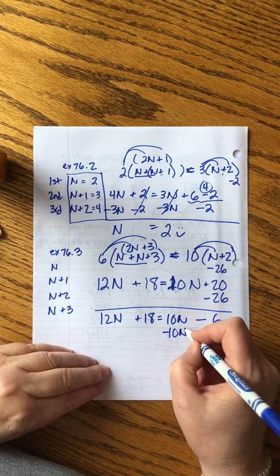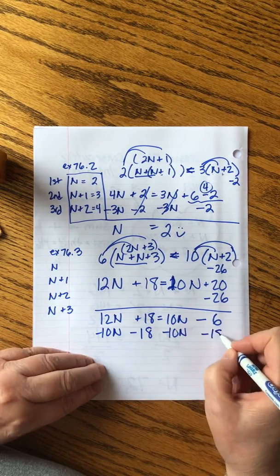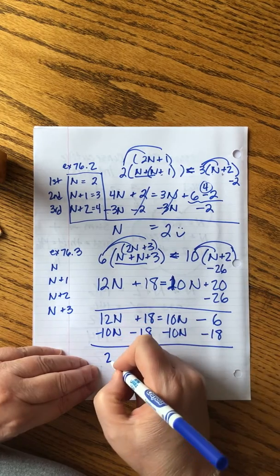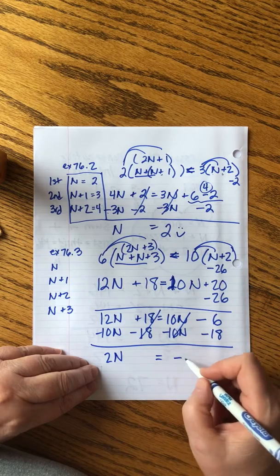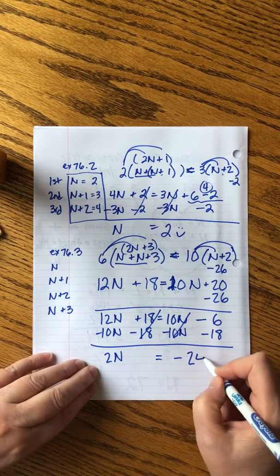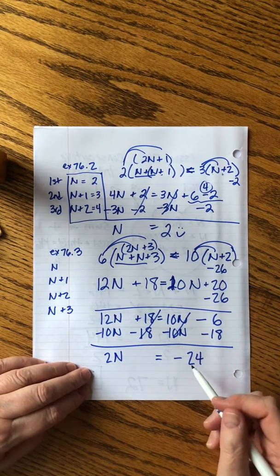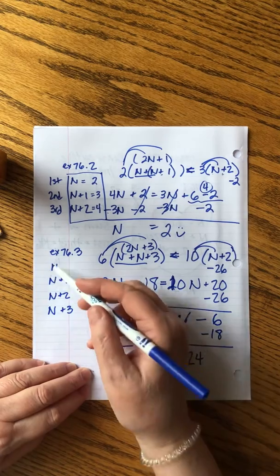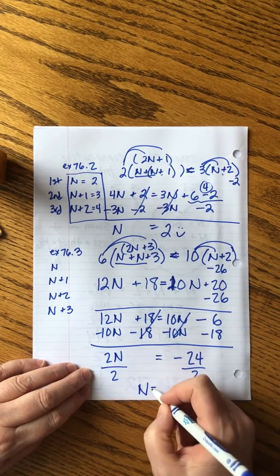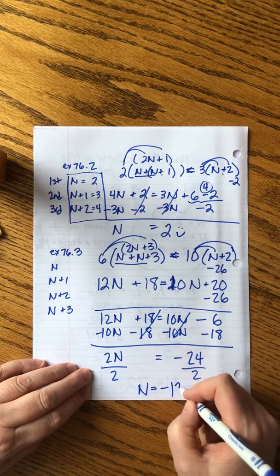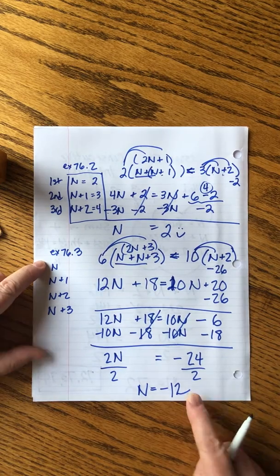Subtract 10n from both sides. This is just algebra. Subtract 18 from both sides. 2n, cancel, cancel, equals minus 24. Okay, it looks weird. At first we think, minus sign, what? But it's fine. We can have negative numbers. It doesn't matter. Divide both sides by 2, and we get n equals negative 12. What does that mean? That means that the first of our numbers is negative 12.